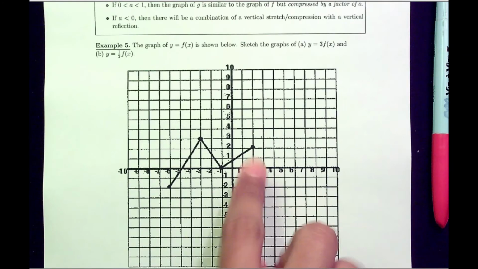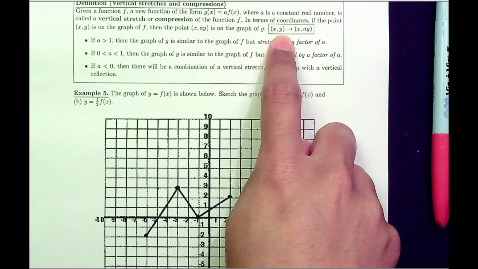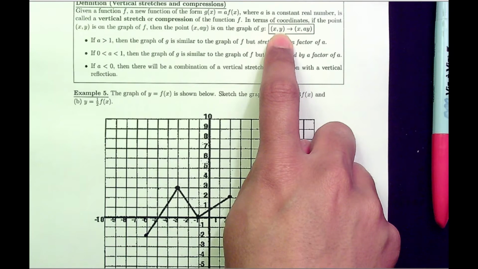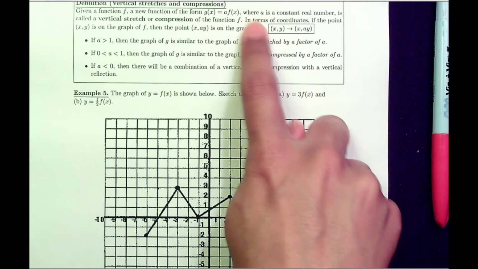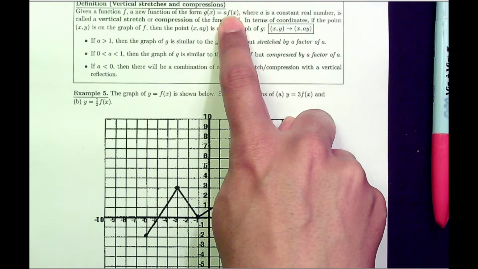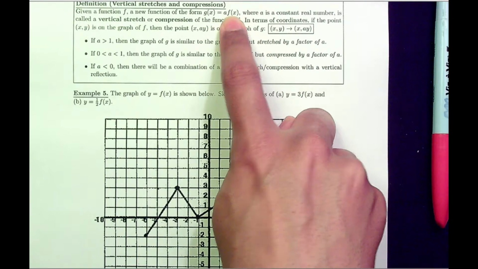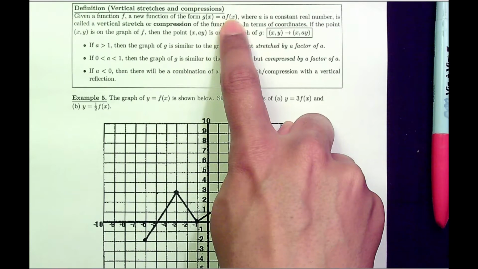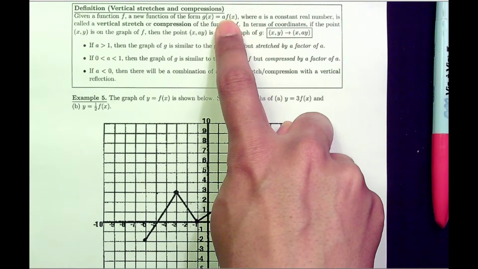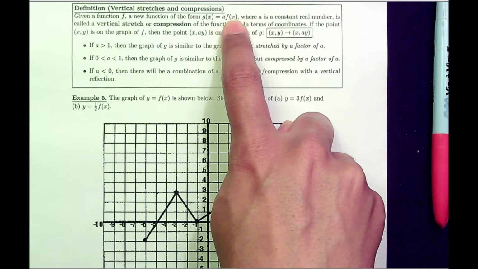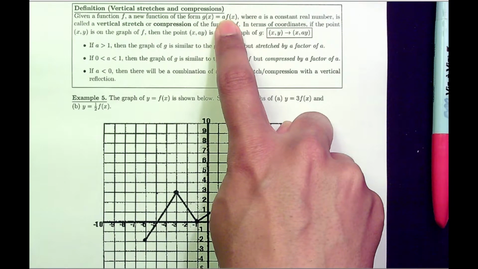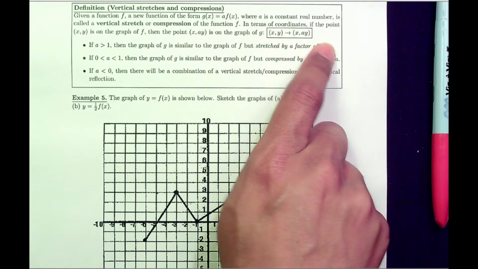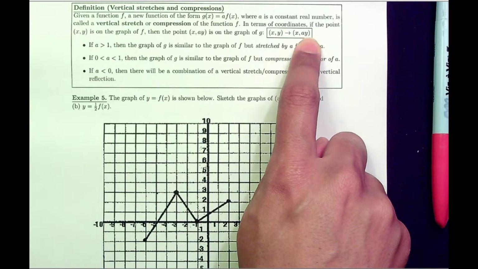Okay, so if you have a point that is on the graph, because you're multiplying outside and y equals f of x, that means you're multiplying the y by a. You see, you're not multiplying the x by a. You're multiplying f of x, and f of x is y, so that means you're multiplying the y by a. So that means the new point is going to be to just take the y coordinate and multiply by a.